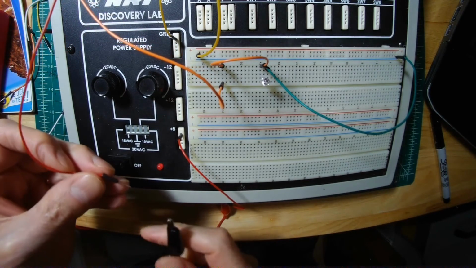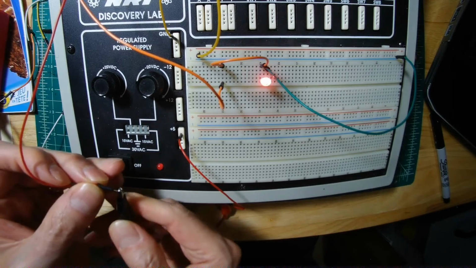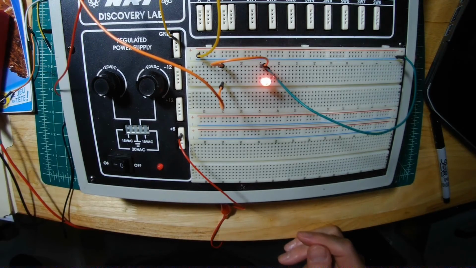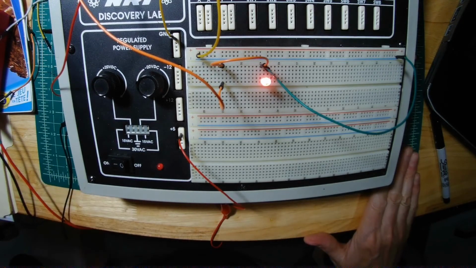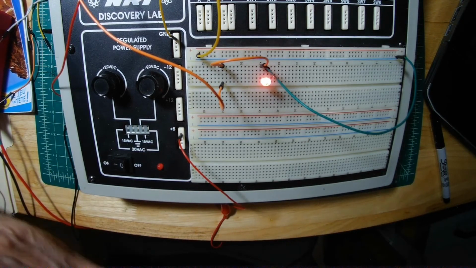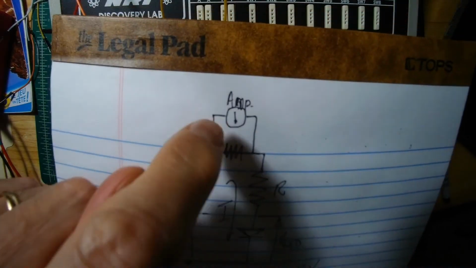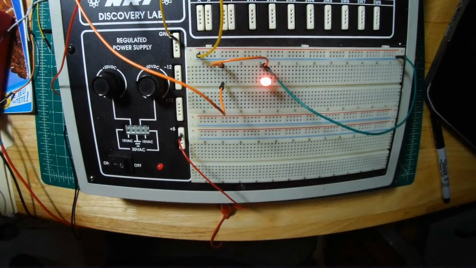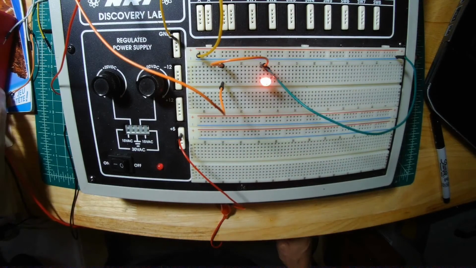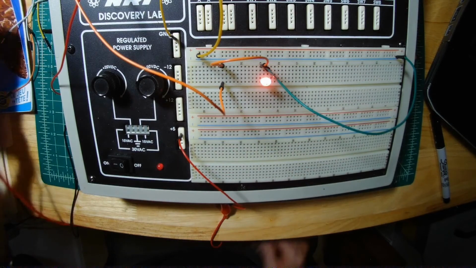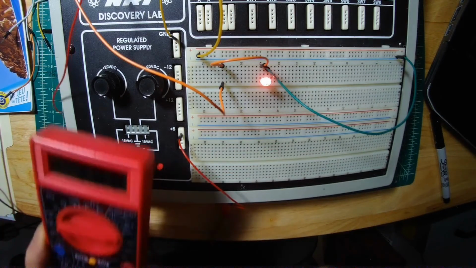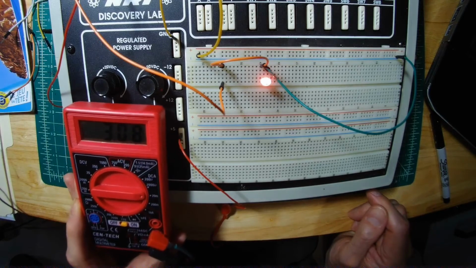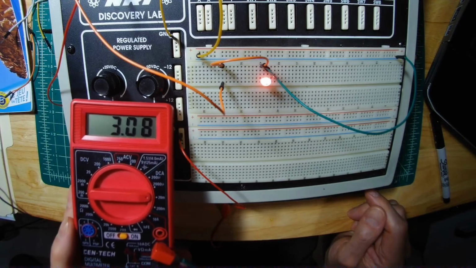So I just put the amp meter in line, positive side. Okay, so now that's great. You can read. Yes, so I'm gonna put it here.